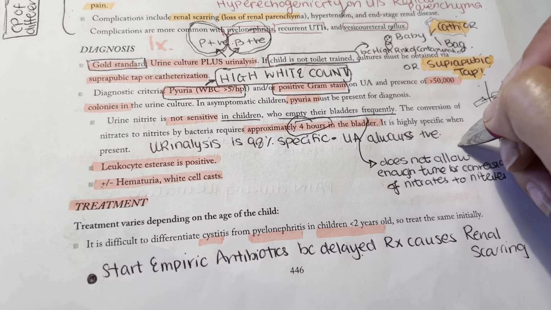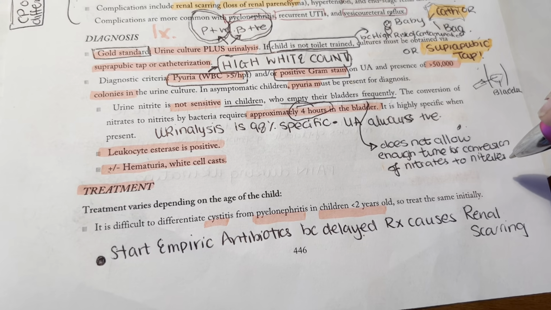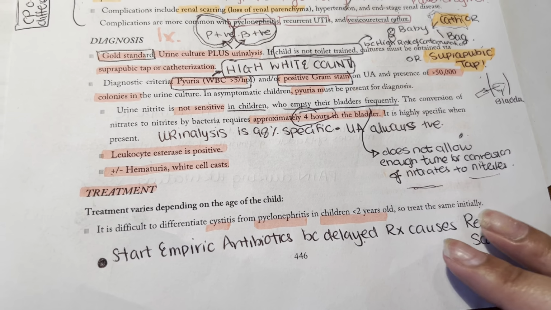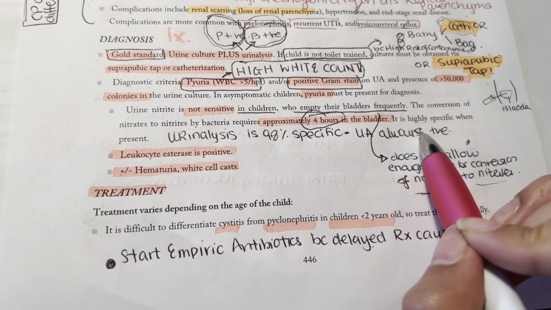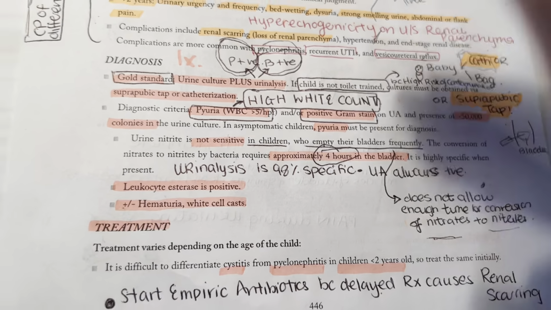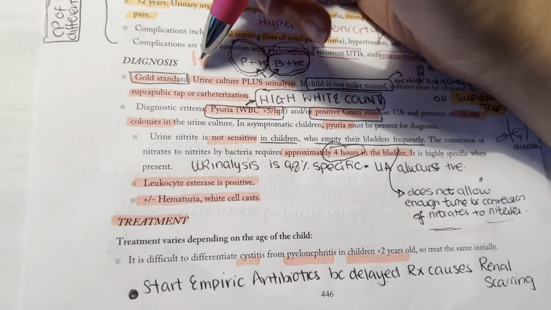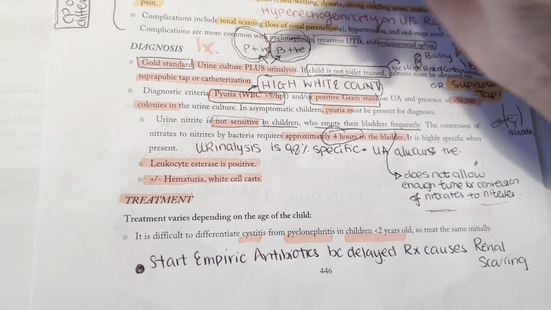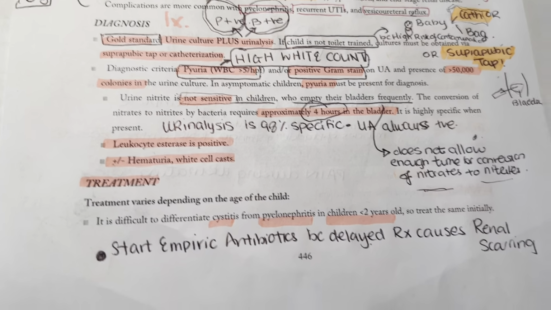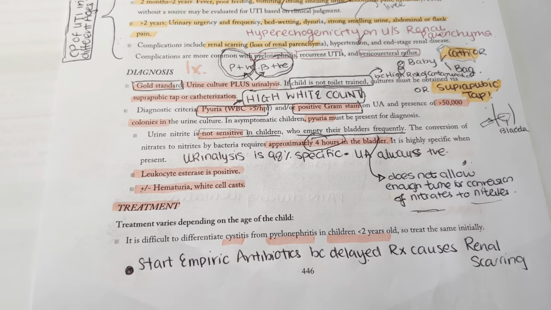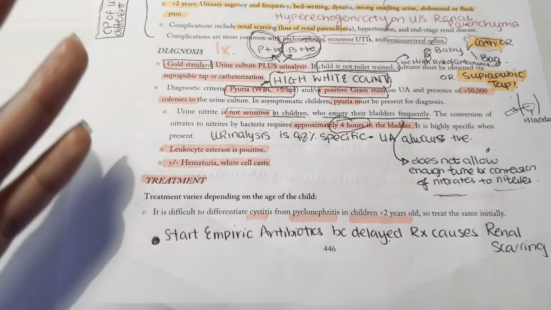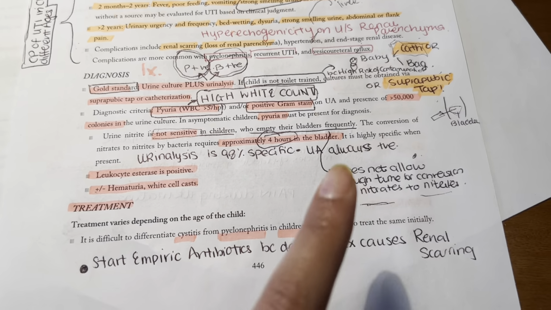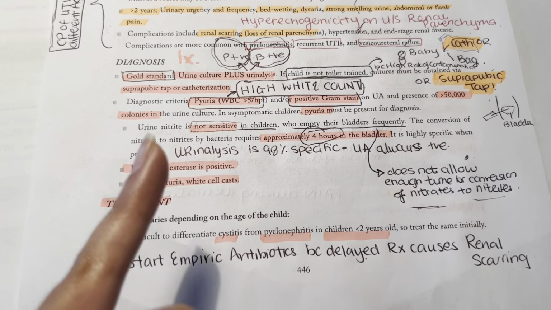So it does not allow enough time for the conversion of nitrates to nitrites. Though it is highly specific when it is found, most of the time it isn't found, which is what is meant by not sensitive. The result is not found mostly, whereas it is highly positive when it does come up for UTI.